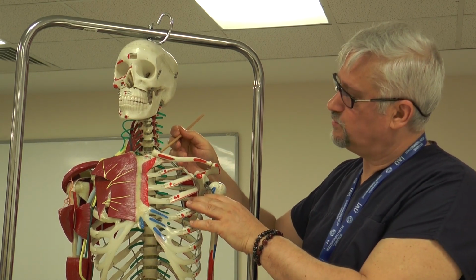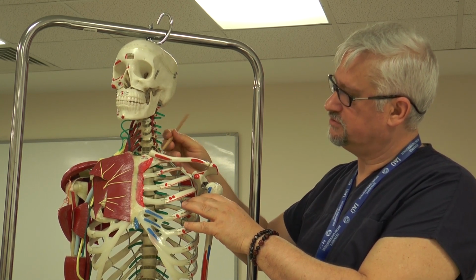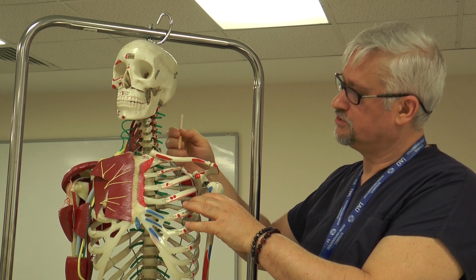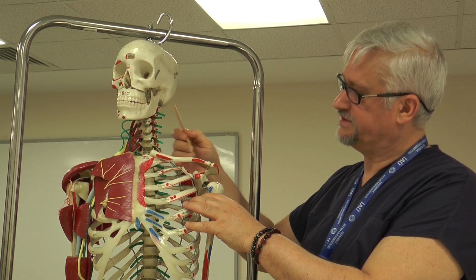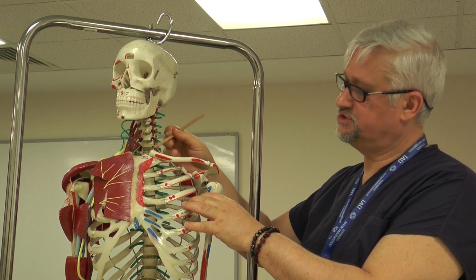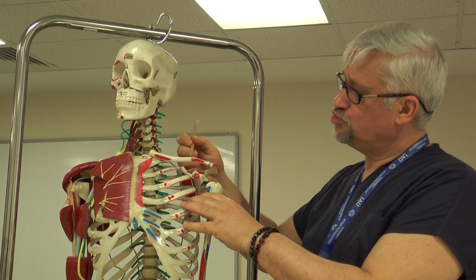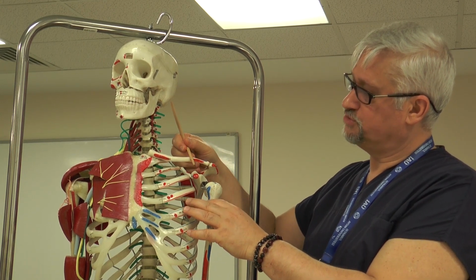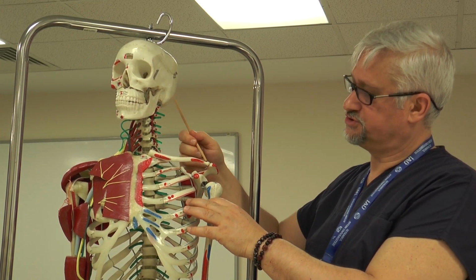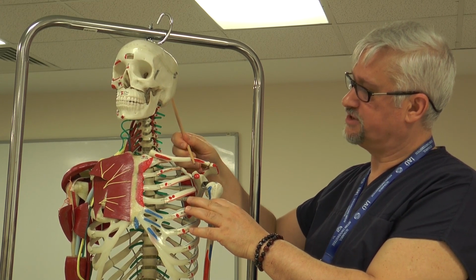I'm going to talk about this a bit later: we divide the clavicle into two parts, the medial 2/3 and the lateral 1/3. Usually the fracture occurs between these curvatures, around about here.